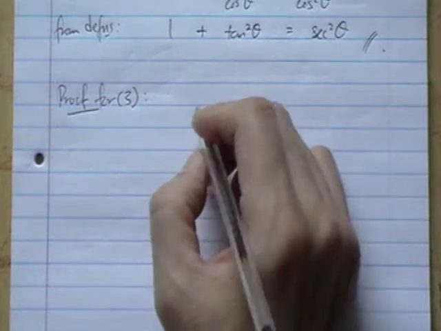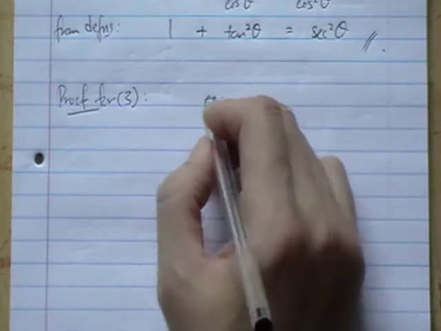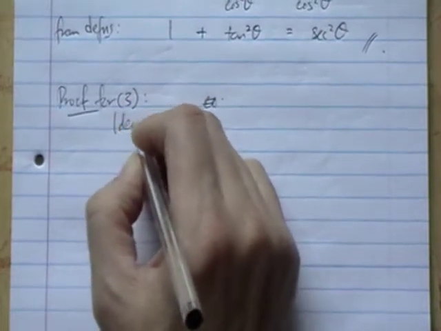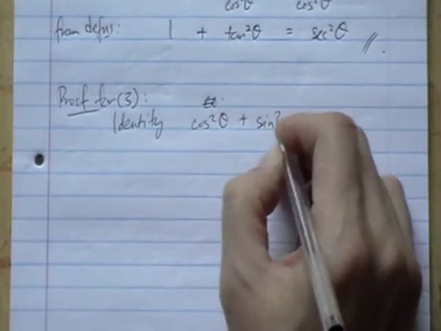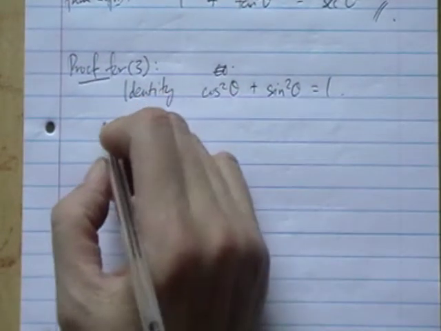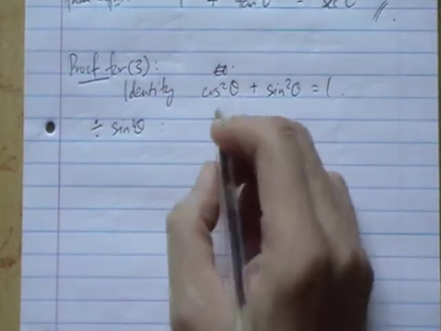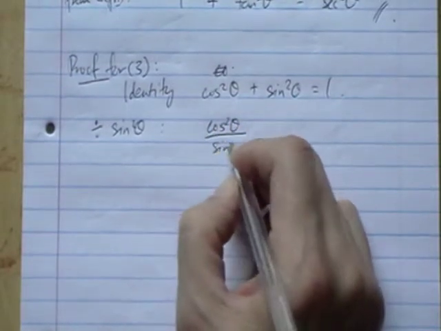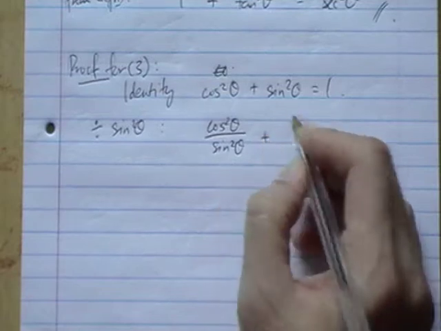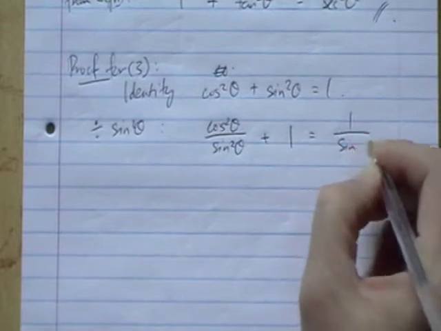Starting again from the identity cosine squared theta plus sine squared theta equals 1, I shall divide both sides by sine squared theta this time. That gives cosine squared theta over sine squared theta. Sine squared over sine squared is 1, and here I get 1 over sine squared theta.